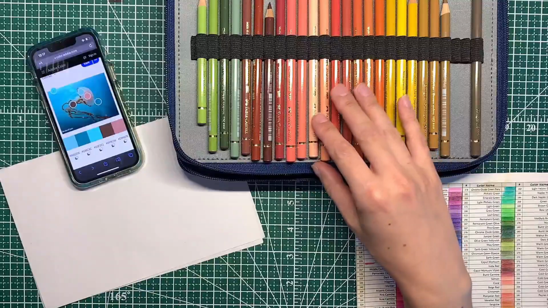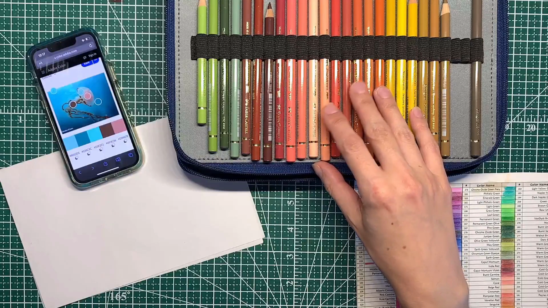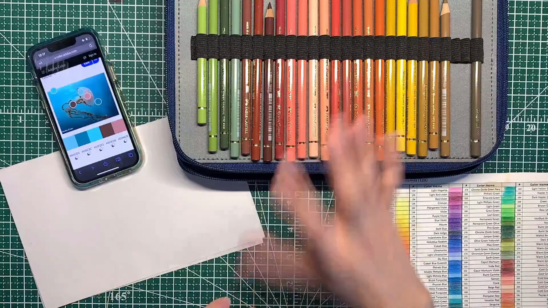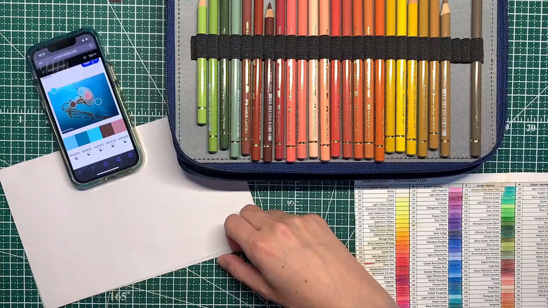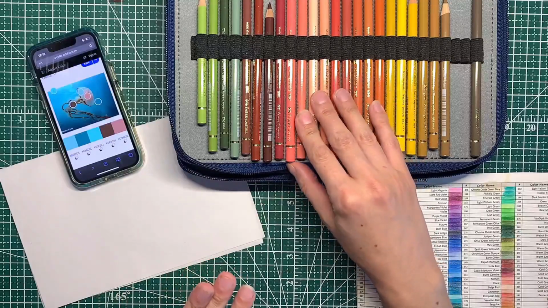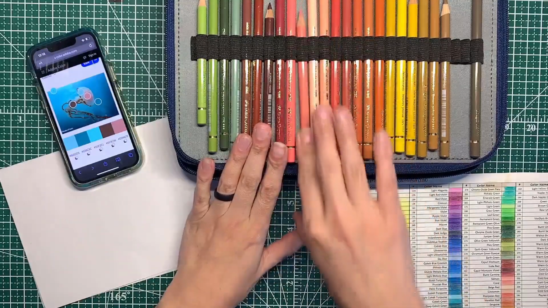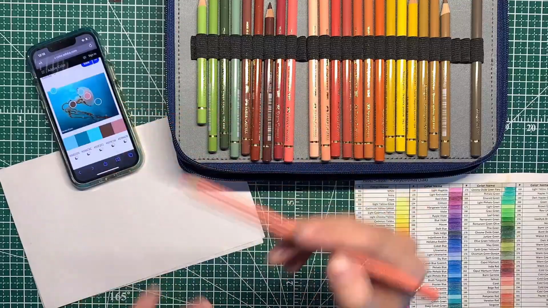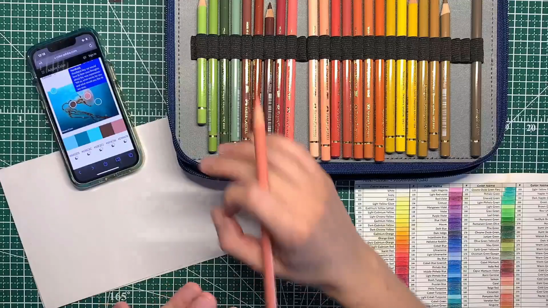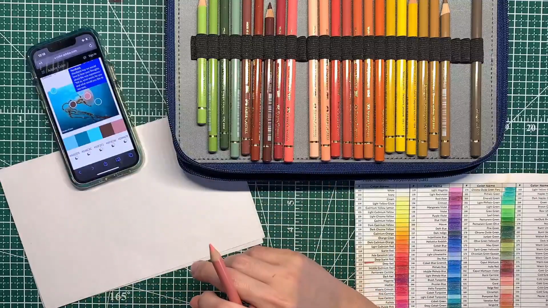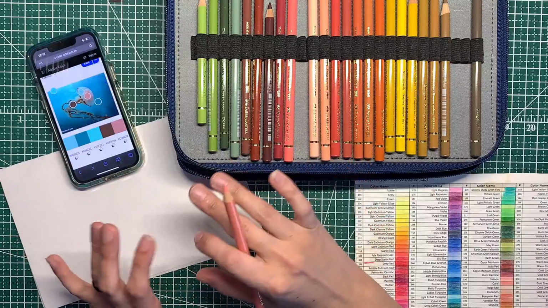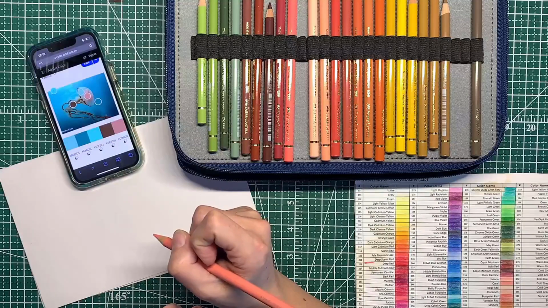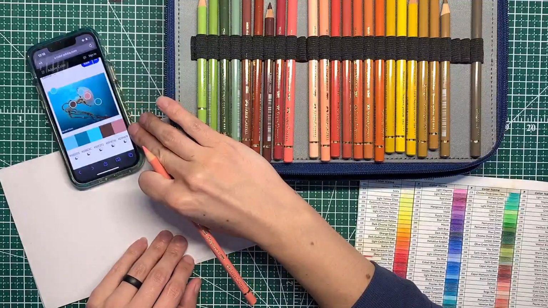Now, normally my personal process at this point, I would just go in and I would eyeball the pencils. But I know not everybody is comfortable with doing that. So a couple options for you. You can print this out and then do your swatches on your paper. I am going to kind of eyeball this. And we're going to start with this color over here.